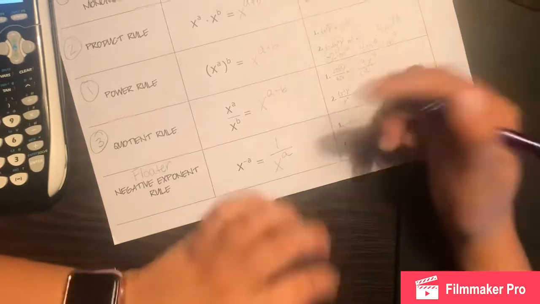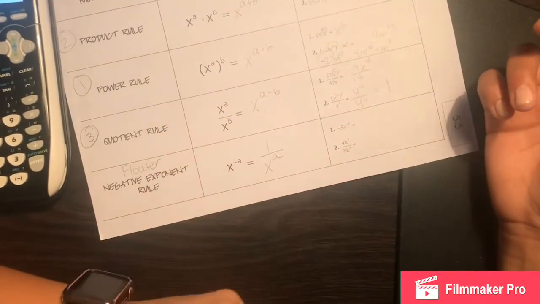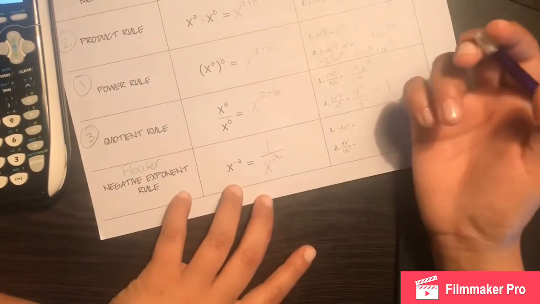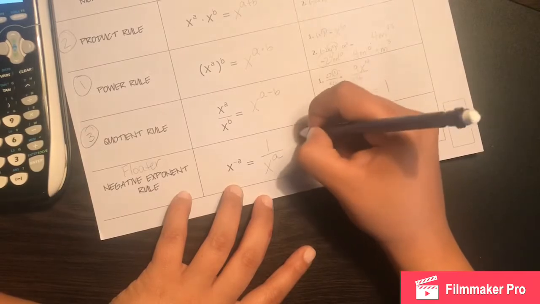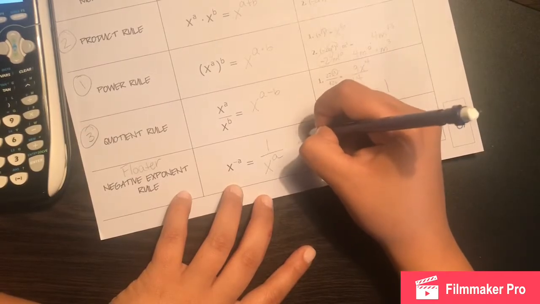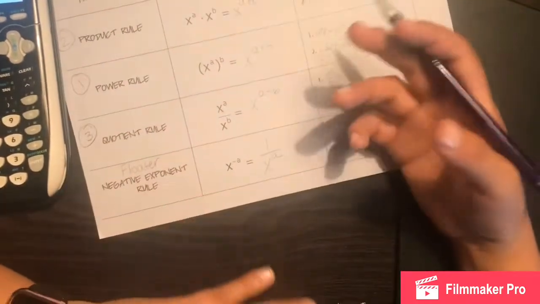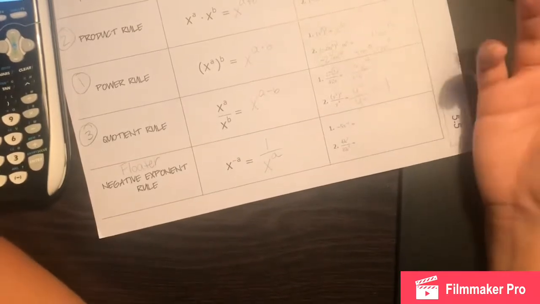That's all you do. So the same idea is, if I have a negative exponent in the denominator, then I just move it to the numerator to make it positive. So that's what the rule entails.